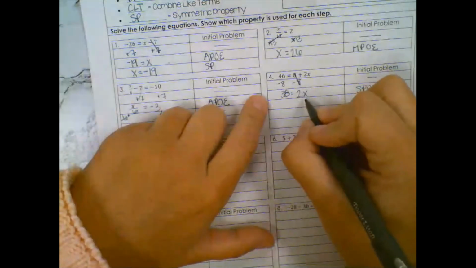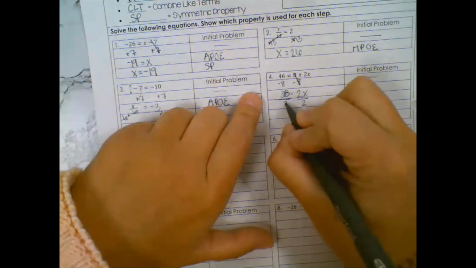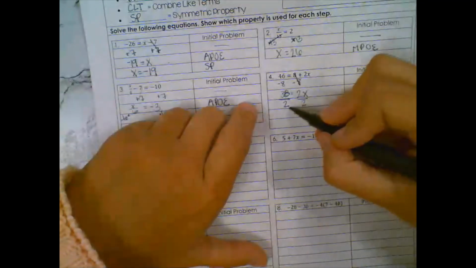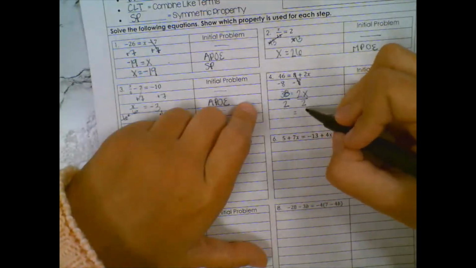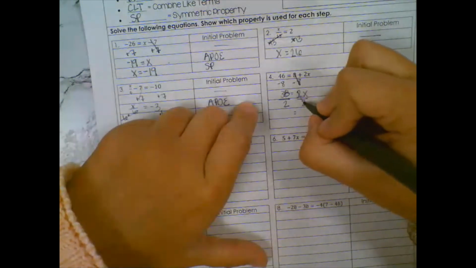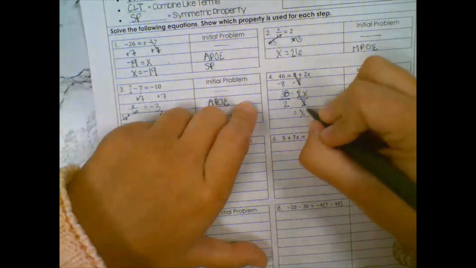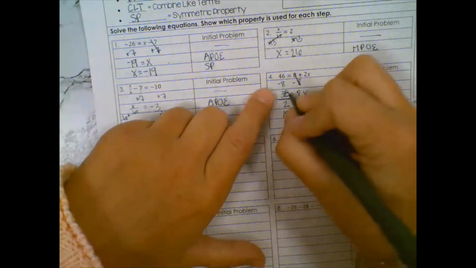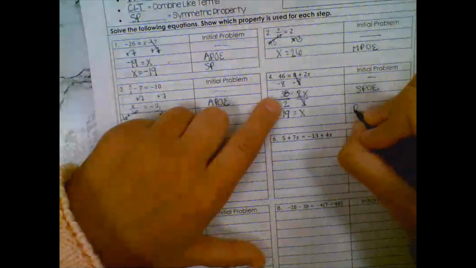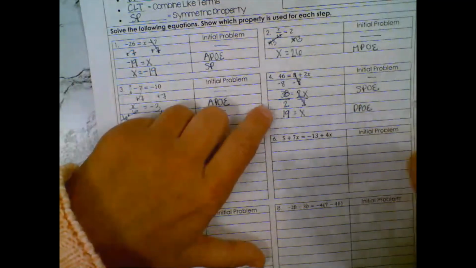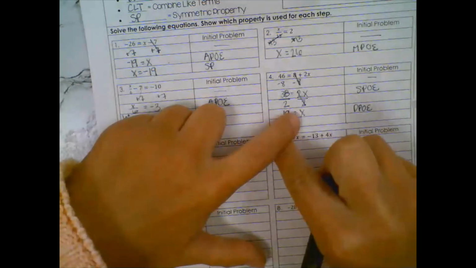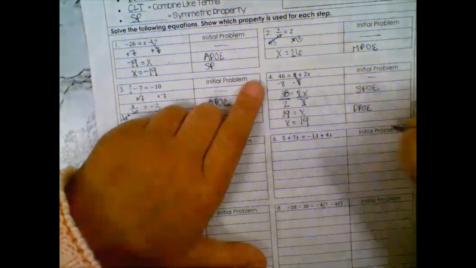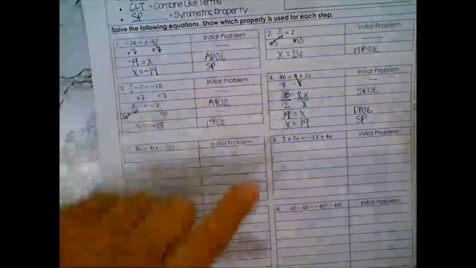Now I need to get rid of this 2, so I'm going to do that by division since it's multiplication. And remember, this is where a lot of people make mistakes. You cannot flip x around yet because we're working one property at a time. So this needs to cross out. X comes straight down. 38 divided by 2. That's 19. That comes straight down, and I got that by division property of equality. Then what I can do in my last step is flip this around, so x is in front, so x equals 19, and that is symmetric property.